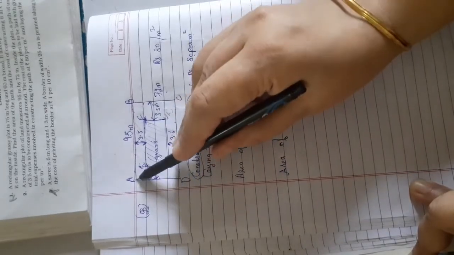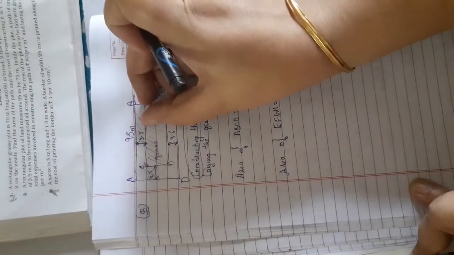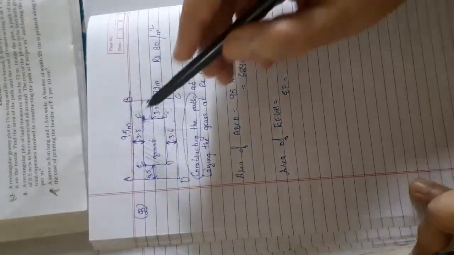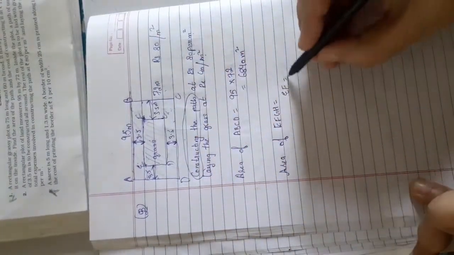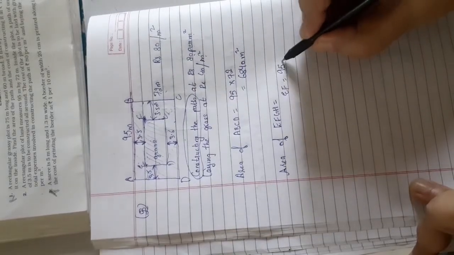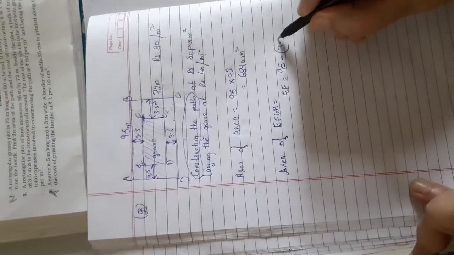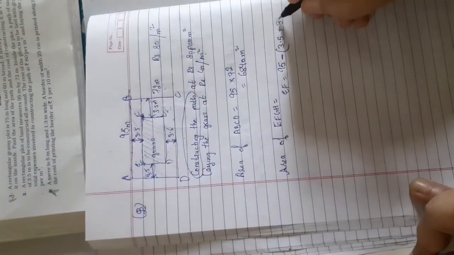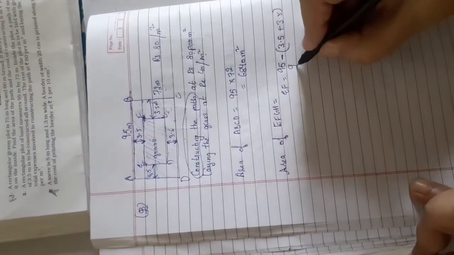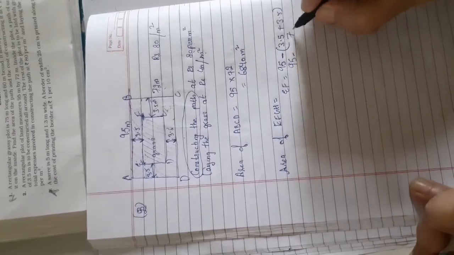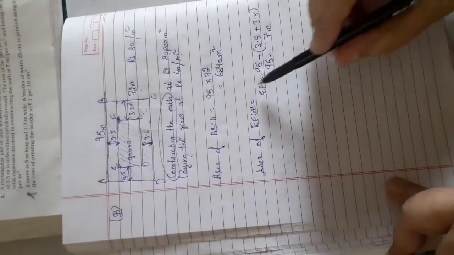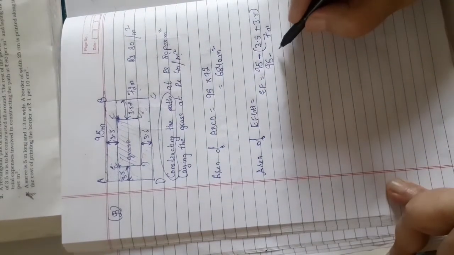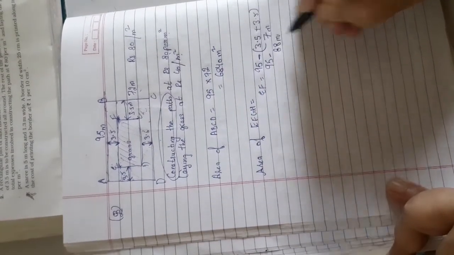So from 95 I will subtract 3.5 this side and 3.5 this side, and I will get the length of EF. So 3.5 and 3.5 becomes 7 meters. So the length of EF will be 95 minus 7, which is 88 meters, right?